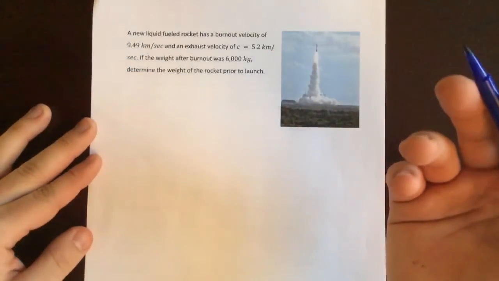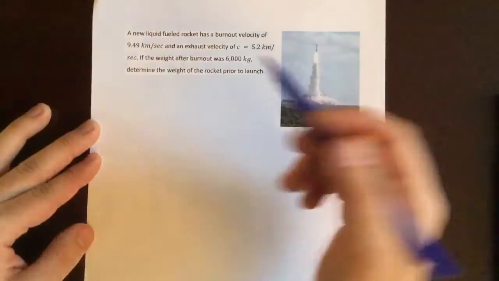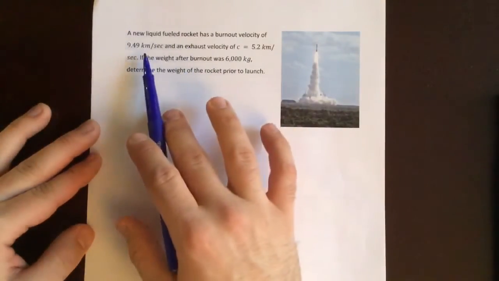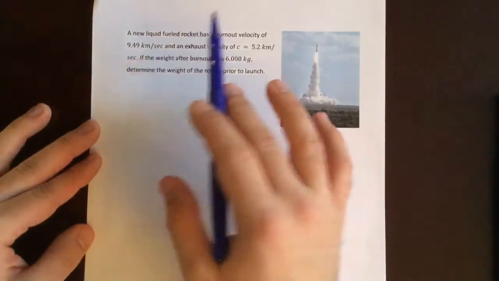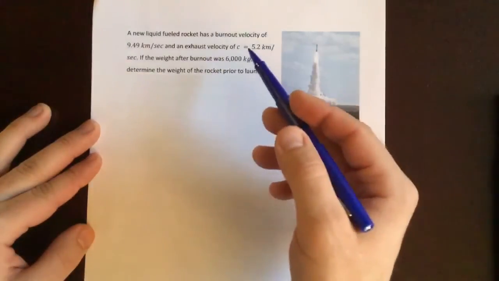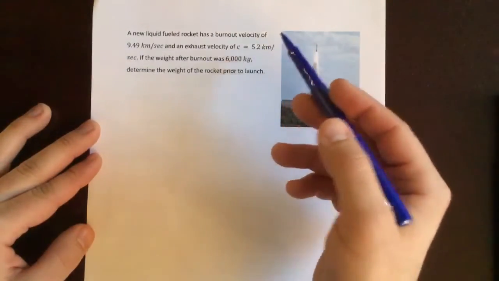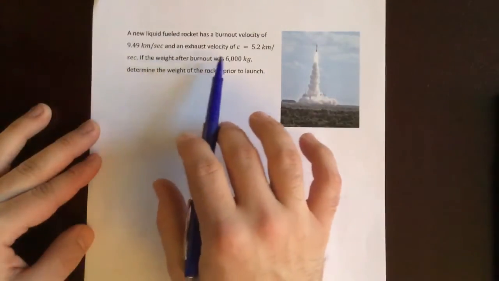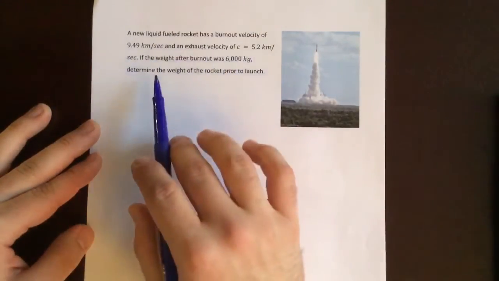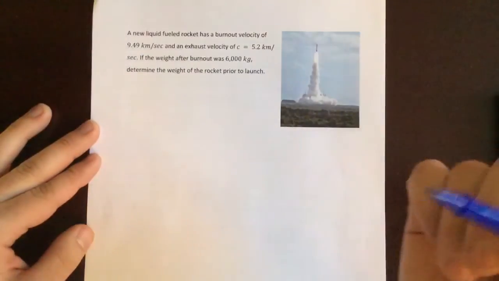A new liquid-fueled rocket has a burnout velocity of 9.49 kilometers per second and an exhaust velocity of c equals 5.2 kilometers per second. If the weight after burnout was 6,000 kilograms, determine the weight of the rocket prior to launch.